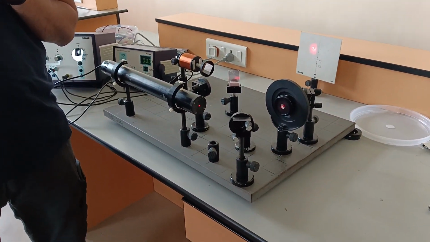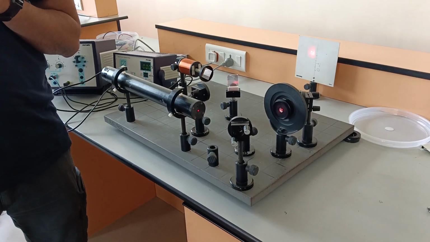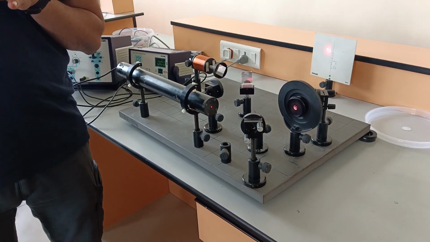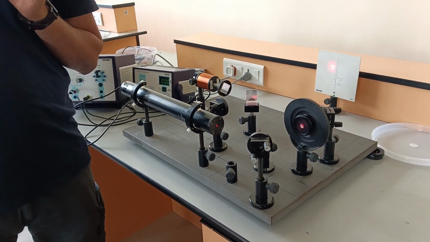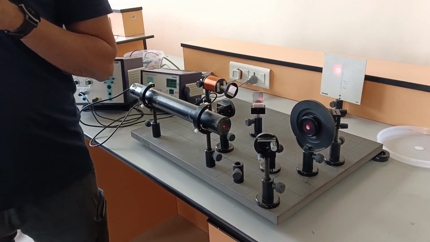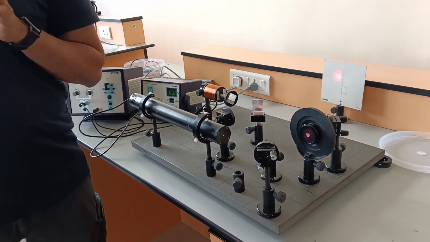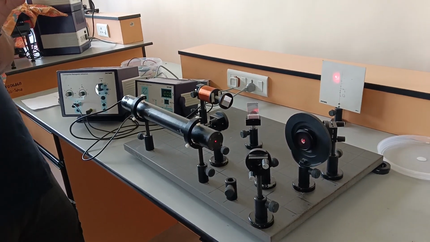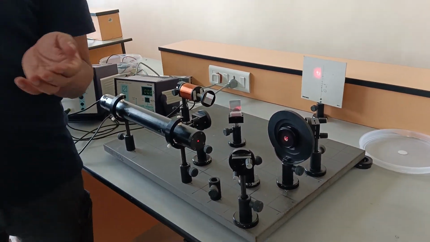The experiment is very simple. Usually the time-taking part is to set it up. You have studied the Michelson interferometer? Yes, sir. Okay. So this is a Michelson interferometer.